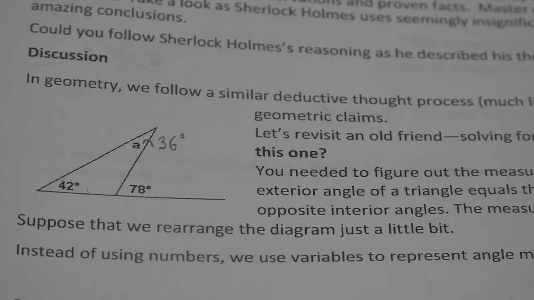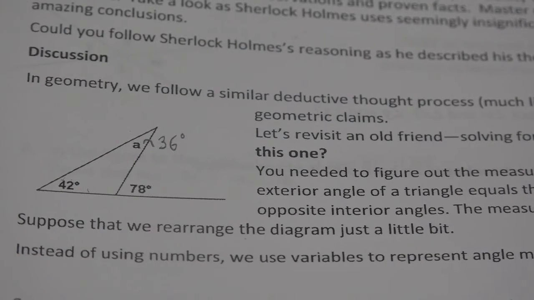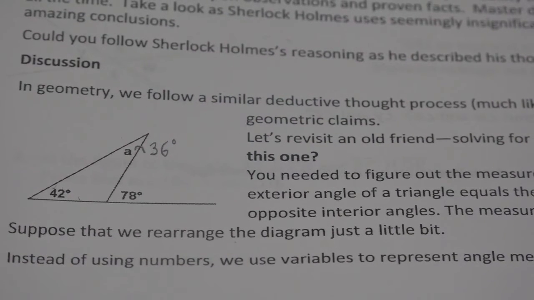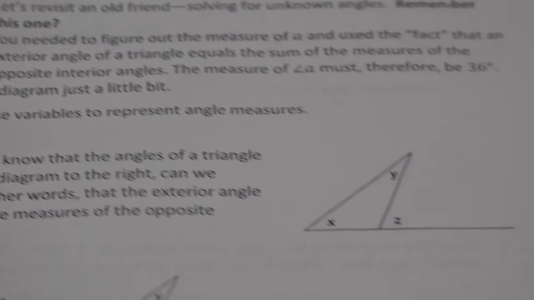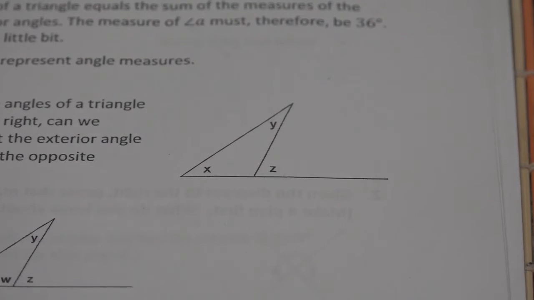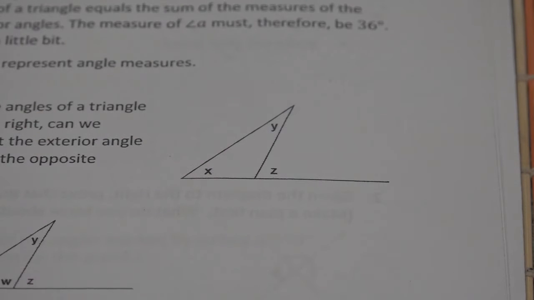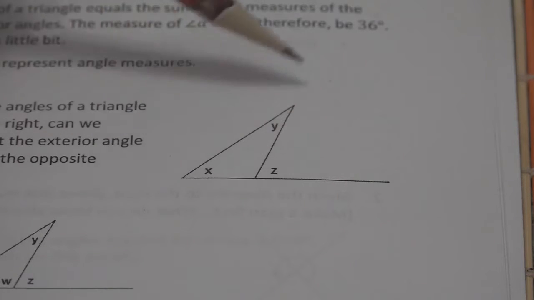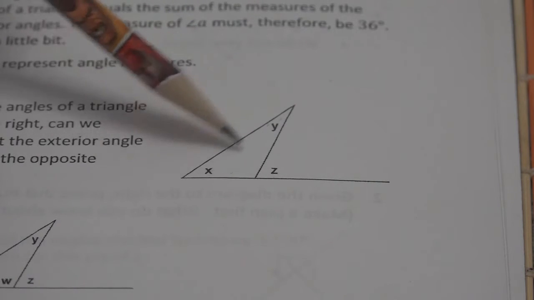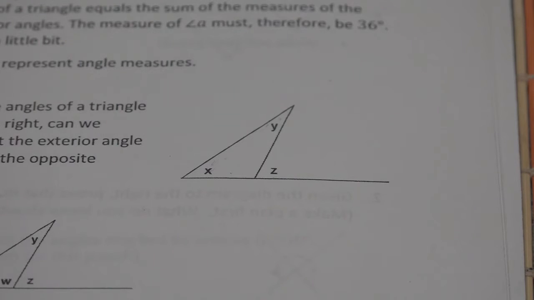Now suppose we rearrange the diagram just a little bit. Okay, so now let's say this is your diagram right here. Okay, and let's say that we want to prove that x plus y equals z. Okay, in other words, that the exterior angle of a triangle equals the sum of the two opposite interior angles. Okay, so how am I gonna conduct this proof?